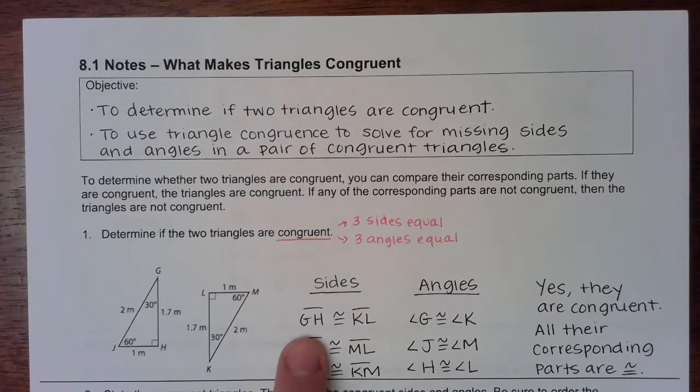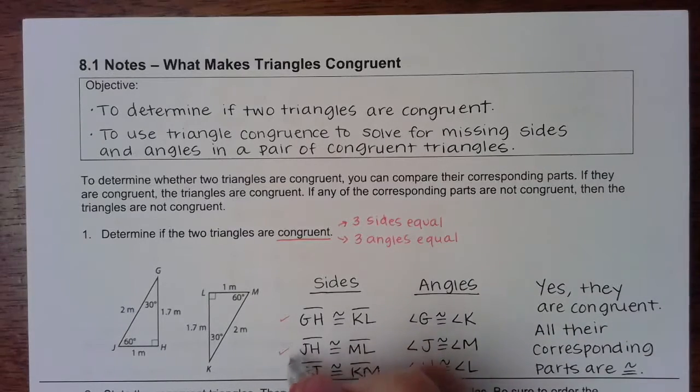Side GH matches up with side KL. Those are both 1.7. Side JH matches up with side ML. Those are both 1. And then side GJ matches up with side KM. Those are both 2. So all 3 of the pairs of sides match up, 1, 2, 3.